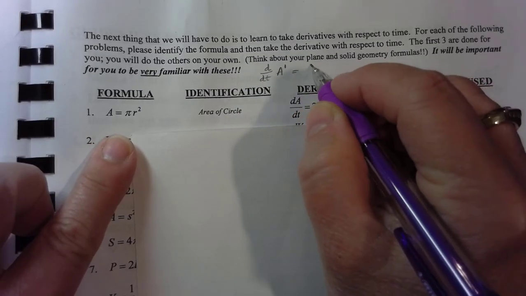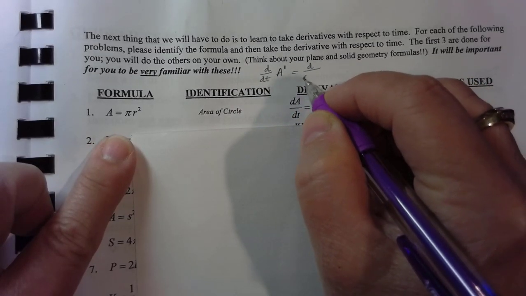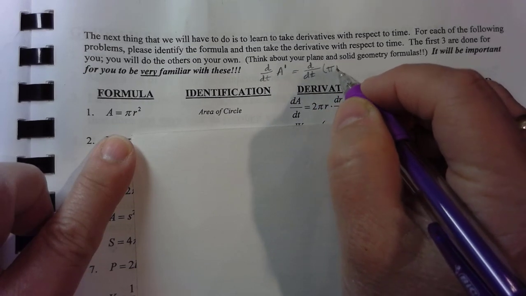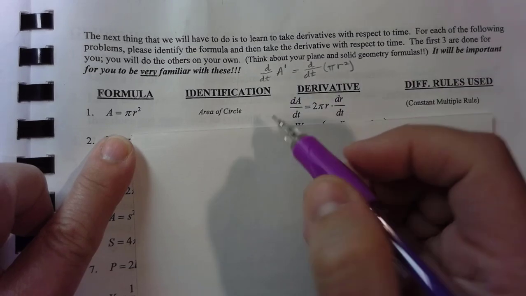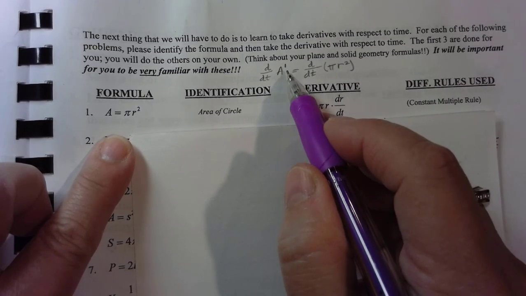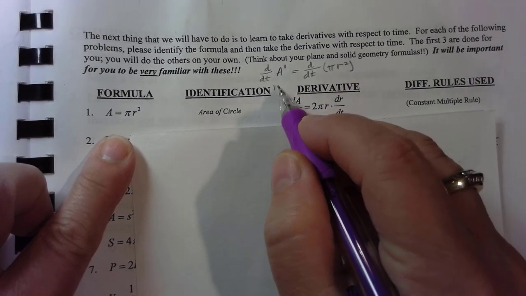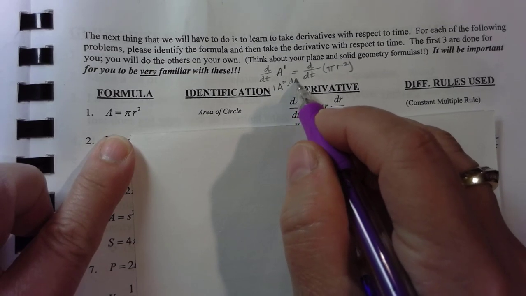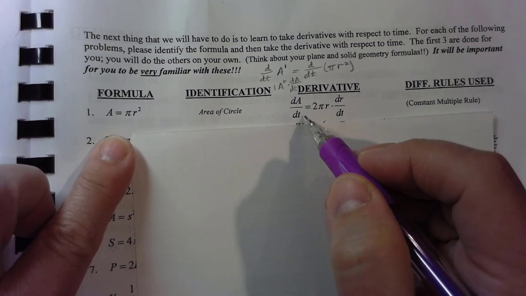And we're going to take the derivative with respect to time of pi r squared. The derivative of A with respect to time, the 1 comes down, A to the 0, chain rule, dA dt. So that's where our dA dt comes from.